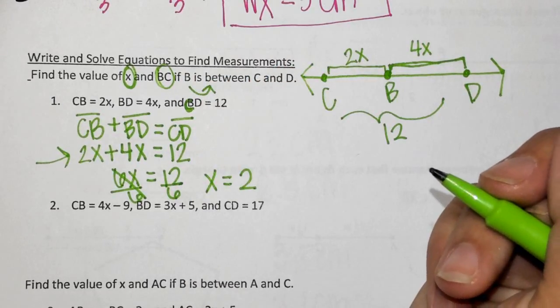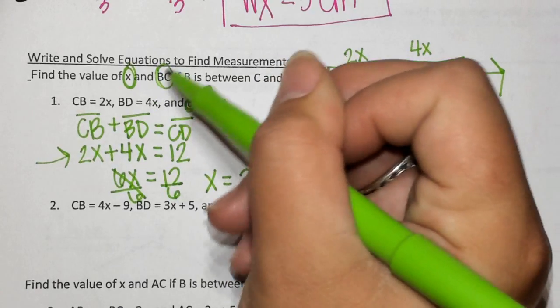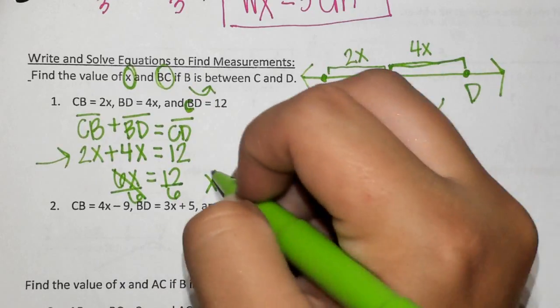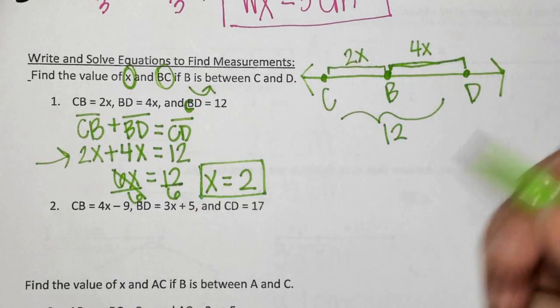We're not done. You gotta find BC. Right. We have to find BC, remember? That's why I circled it up there. So that's one of our answers. So I'm going to circle it.